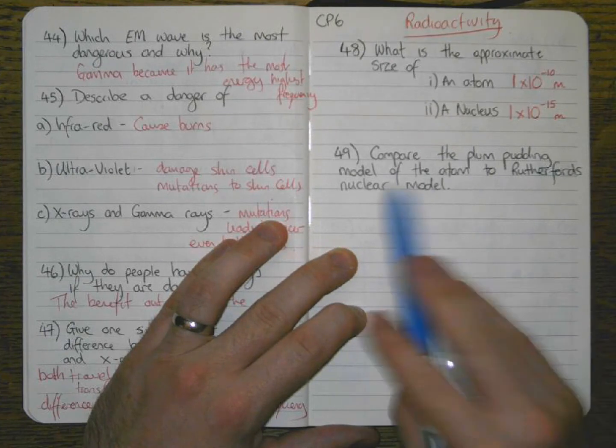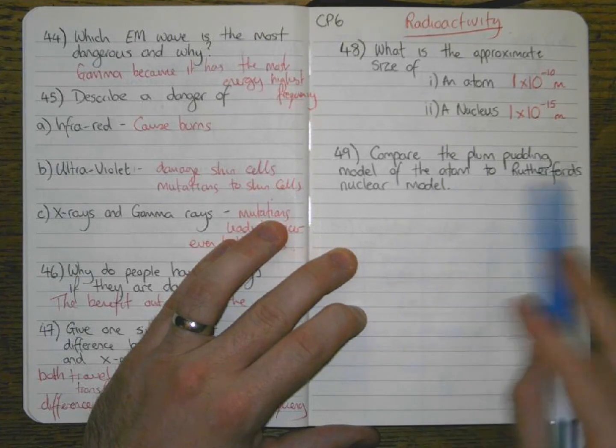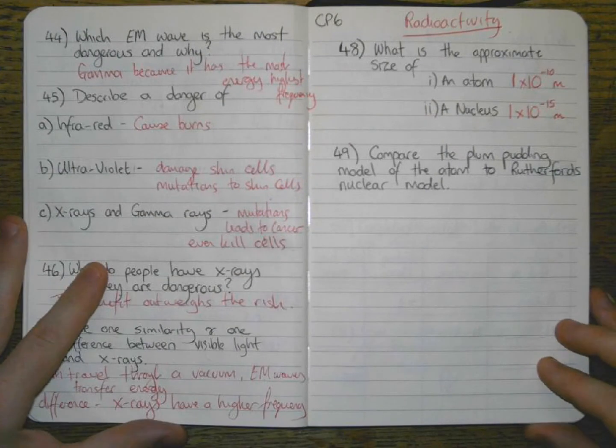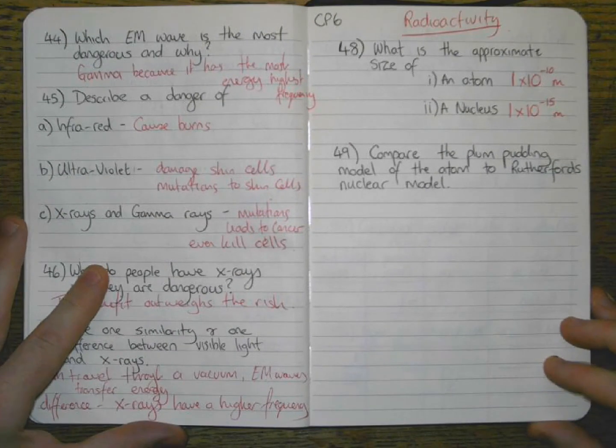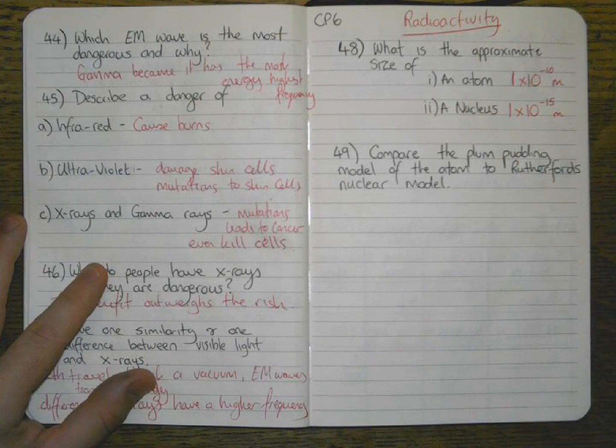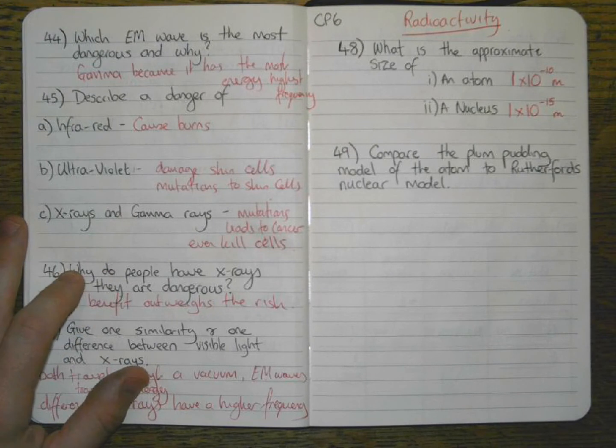Compare the plum pudding model of the atom to Rutherford's nuclear model. So remember, you can pause the video, have a go yourself, and then check the answer once you've finished yours. So I'm going to go through that in a couple of seconds. Okay.